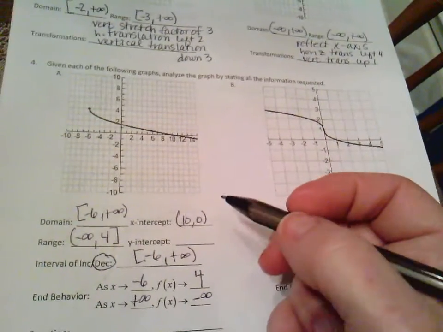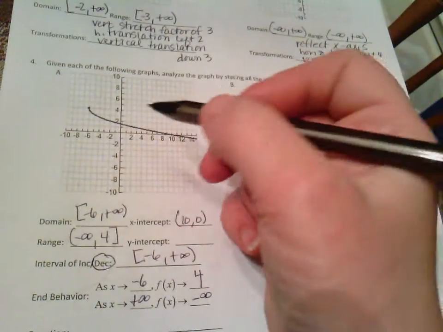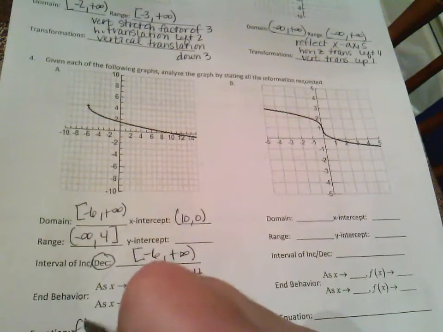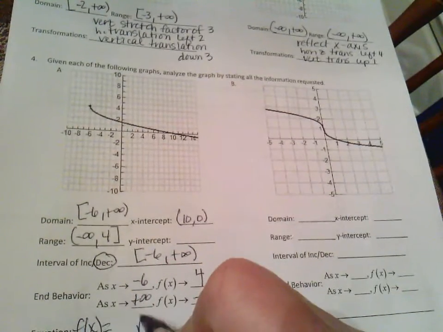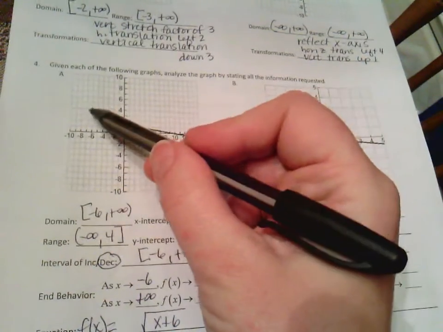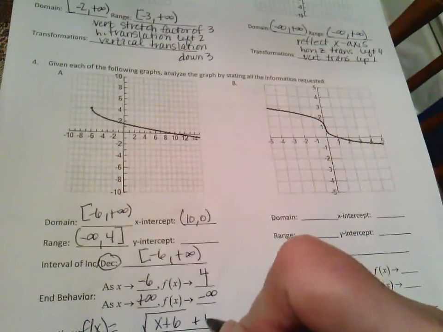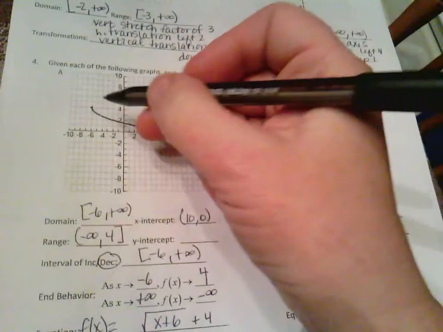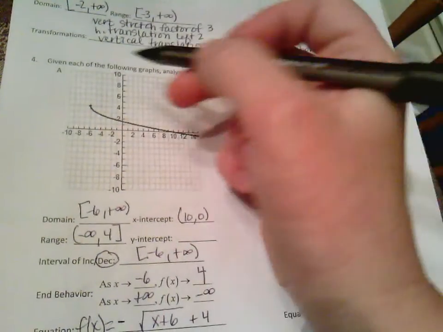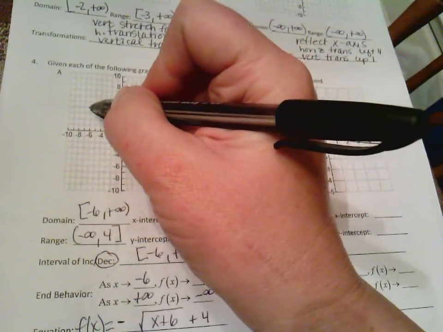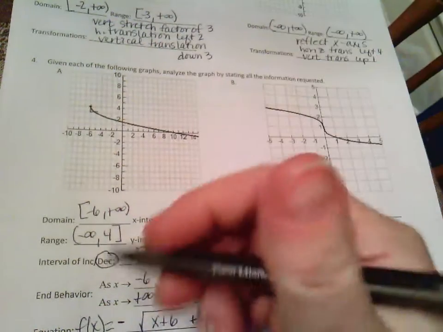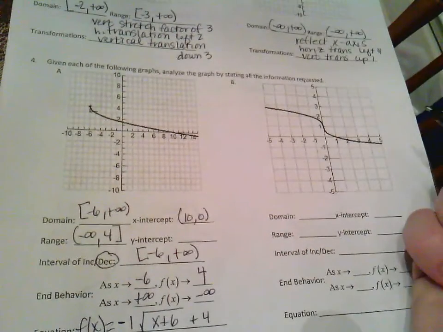Now let's write that equation and see what we've got going on. So we know that we went left 6, and this is a square root graph. So when we go to the left 6, that's going to be x plus 6. We're up at 4, so we have a +4. Now, since our graph is falling from left to right, we know we're going to need a negative for the reflection. And then we notice that when we go down 1 and right 1, so our slope, so to speak, is a -1. If you want to put the 1 there, you can.